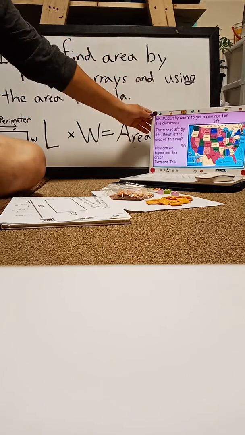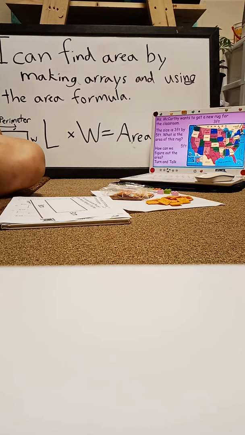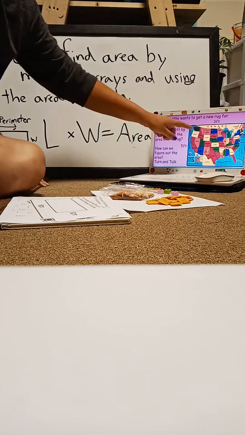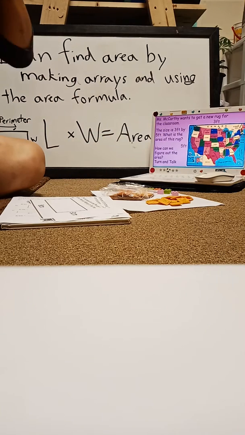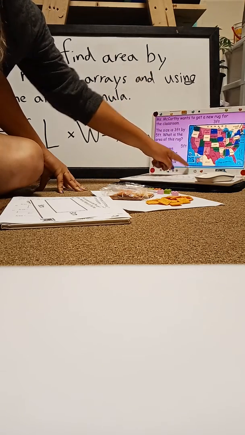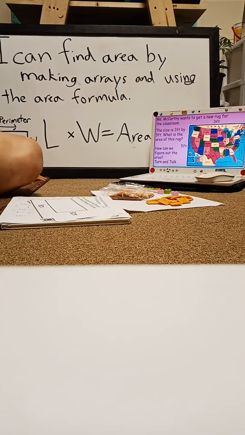So let's look over here at my little computer. Here's a problem for you guys to think about. Miss McCarthy wants to get a new rug for the classroom. This is the rug that she's chosen to get. It's a big map of America with the different states colored in. The size is 3 feet by 5 feet. Miss McCarthy wants to know what the area of the rug is so she can know if it can fit in the classroom. How do you guys think we can figure out the area?